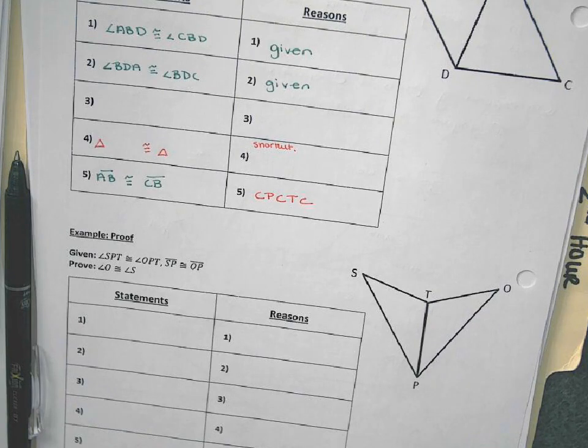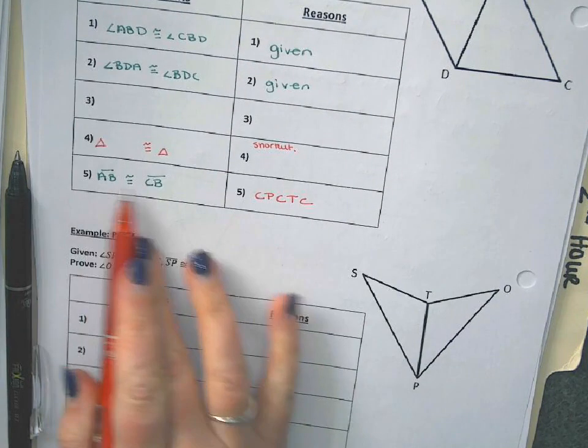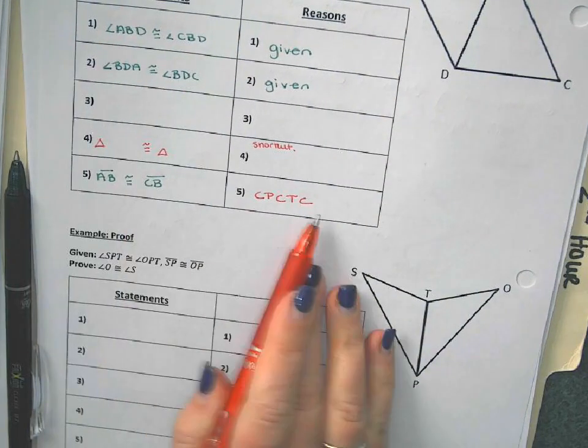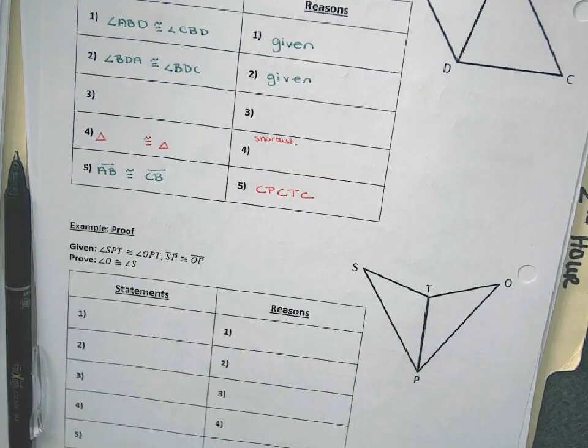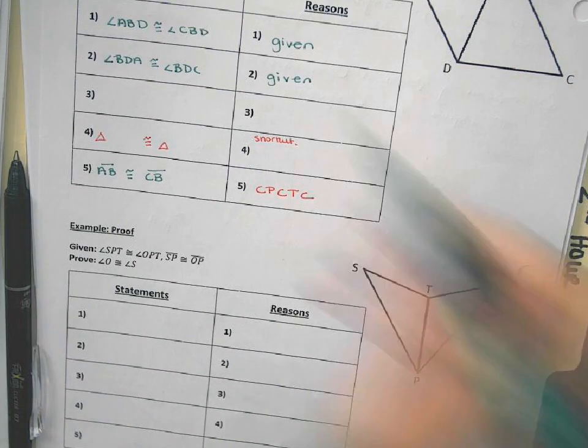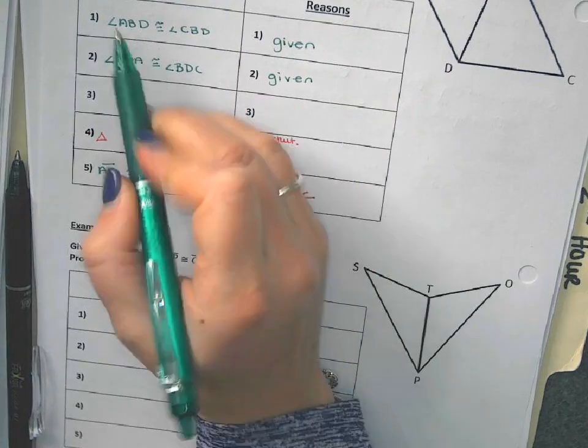But if you see that you're proving parts, that's going to be your last statement, your proof, and your reason has to be because of corresponding parts of congruent triangles are congruent. So let's take the givens, let's label them in our diagram, because you always want to label in your diagram.